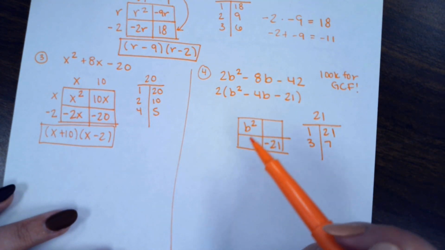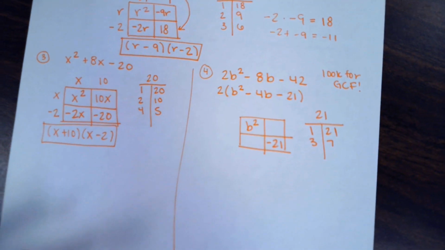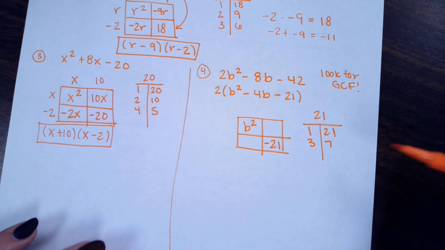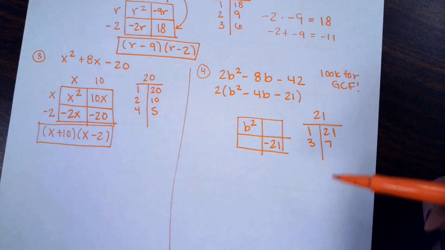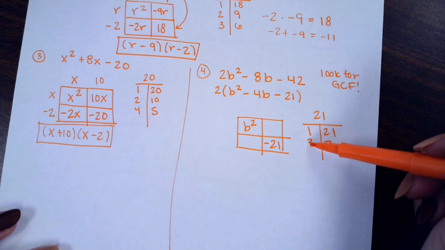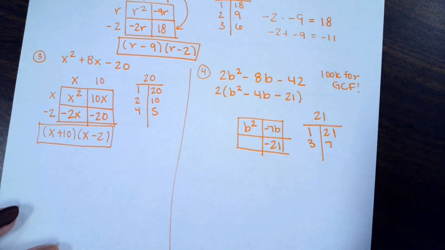So we're trying to get negative 21, so we know we're going to have a negative and a positive. And we needed to add to negative 4. Well, 1 and 21, there's not much we can do there. 7 and 3, I think there's a way, right? We need a negative 4, so we need negative 7 plus positive 3. So negative 7b and positive 3b.